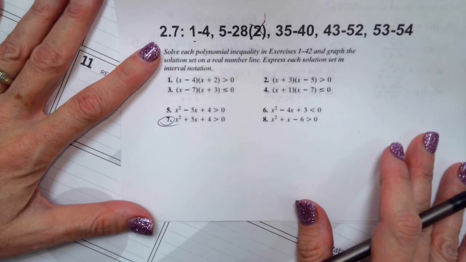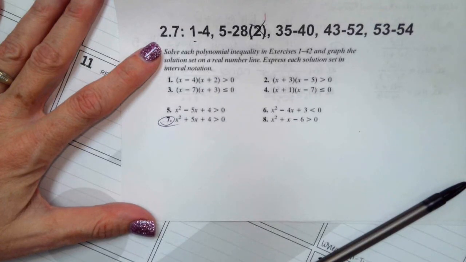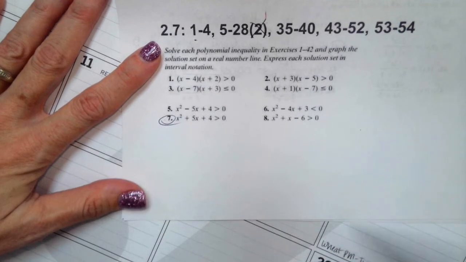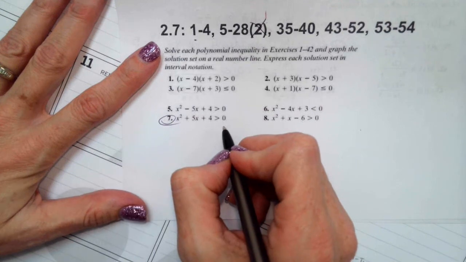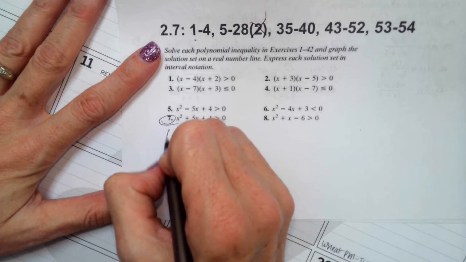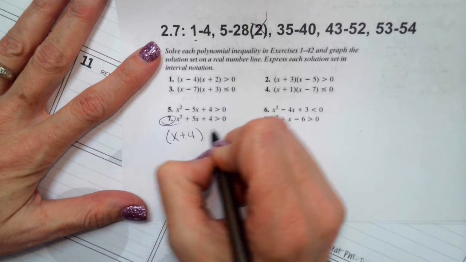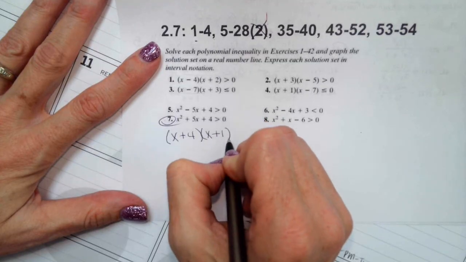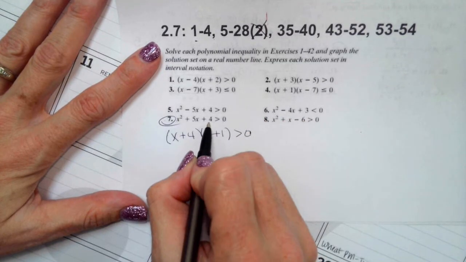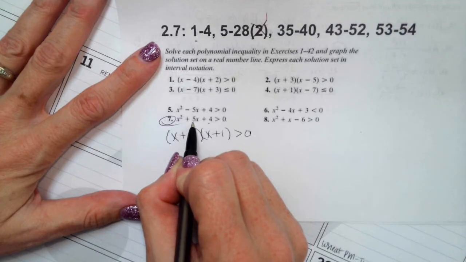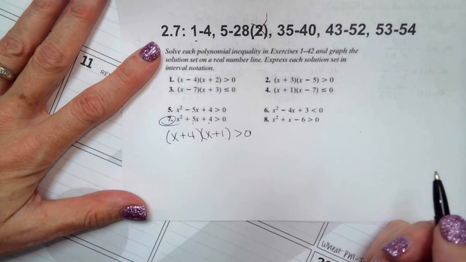So I've got x squared plus 5x plus 4 is greater than 0. Okay, so the very first thing I need to do is factor this. So this is going to give me x plus 4 and x plus 1 greater than 0 because the factors of 4 that give me 5 are 4 and 1.